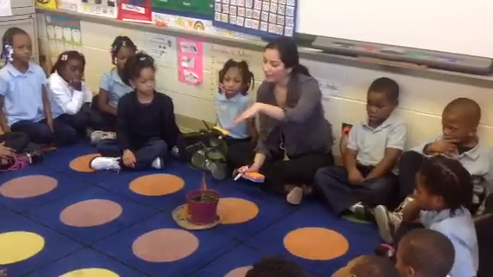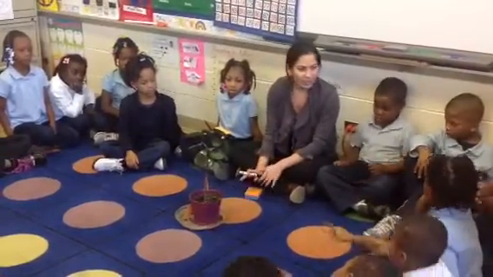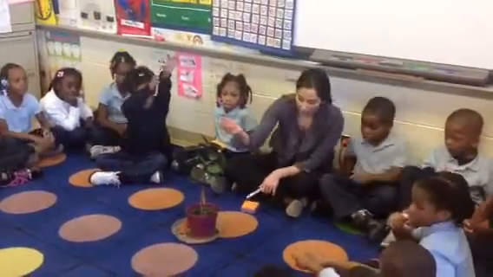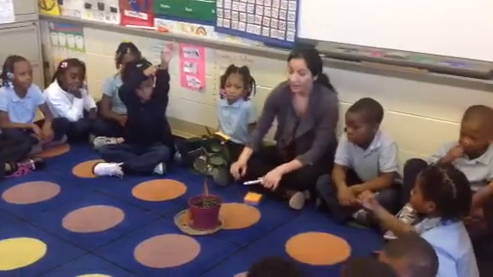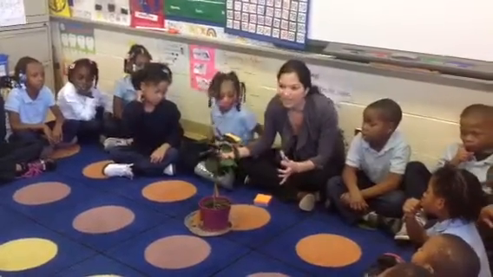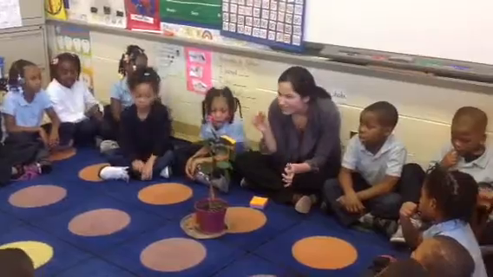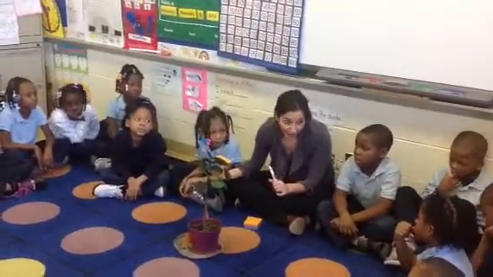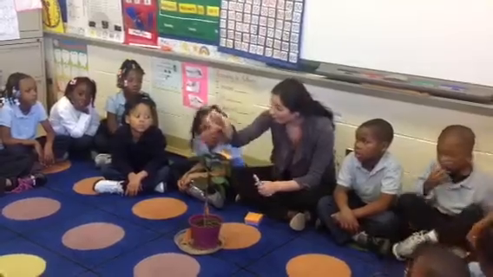This plant over here doesn't have a flower, but just know that some plants do have flowers, and flowers grow seeds. Sometimes when you're eating a watermelon and you see the seeds in them, that watermelon grew from a flower that came out from the plant.